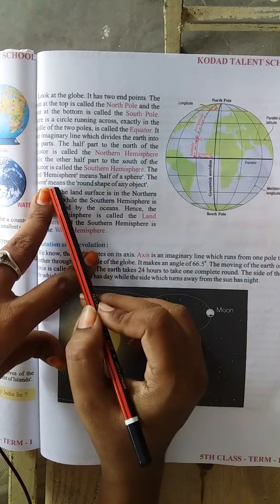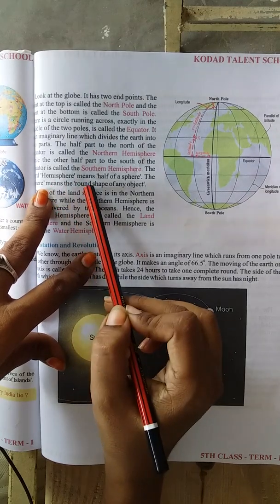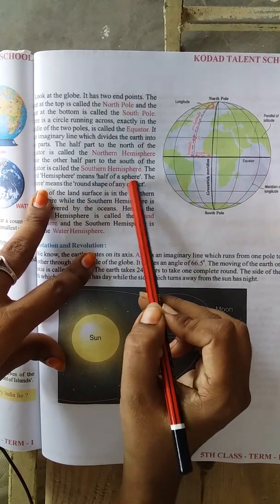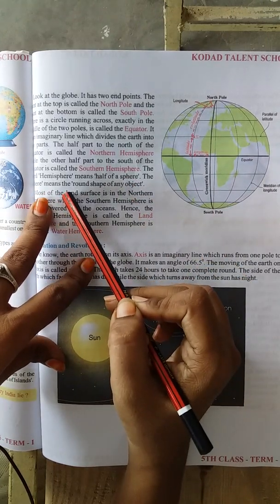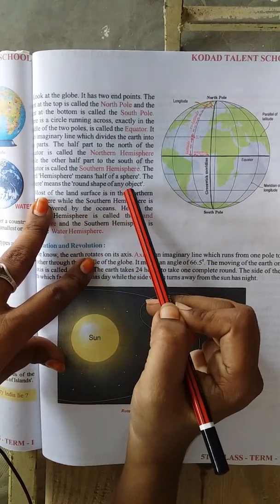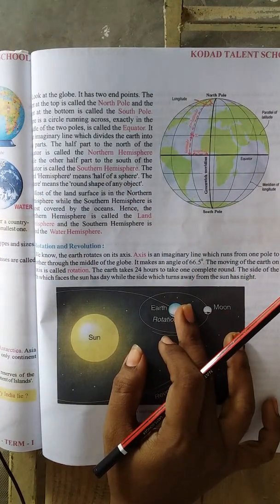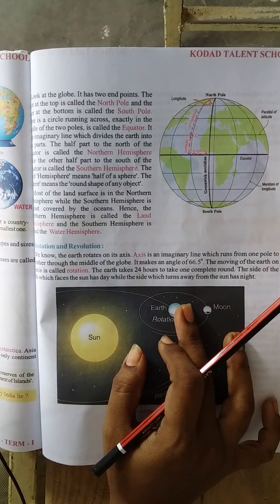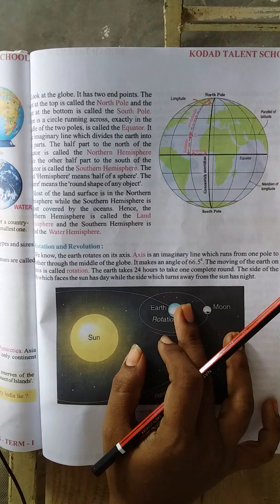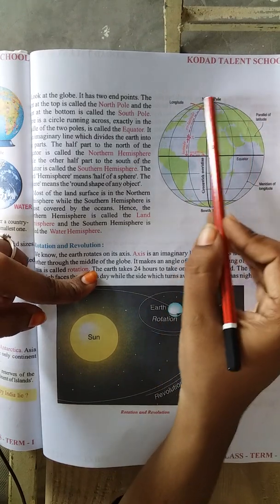The word hemisphere means half of a sphere. So what is a sphere? It means the round shape of any object. Whatever thing we have that is in a round shape, that we call a sphere. Hemisphere means half of a sphere.